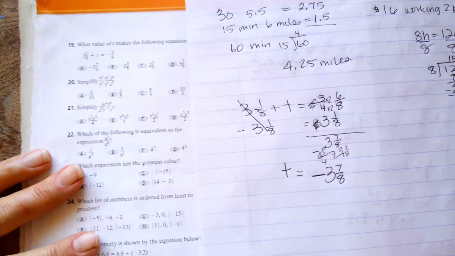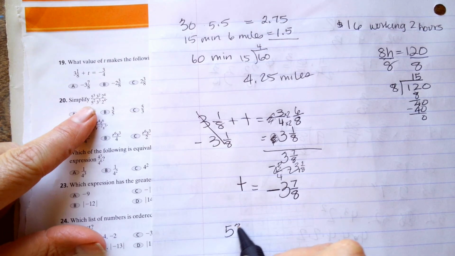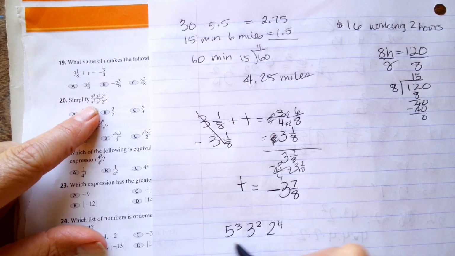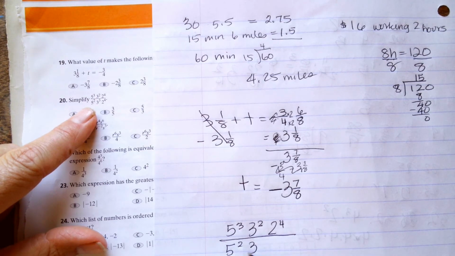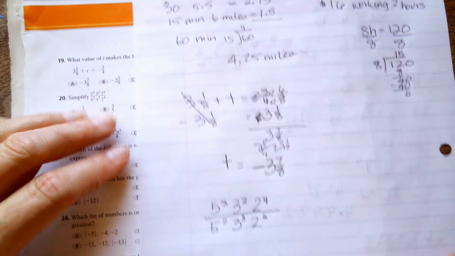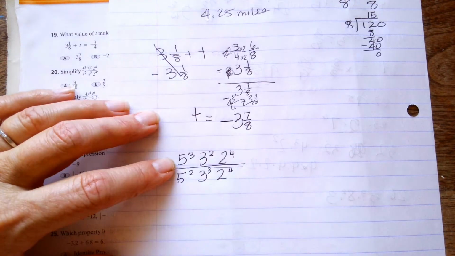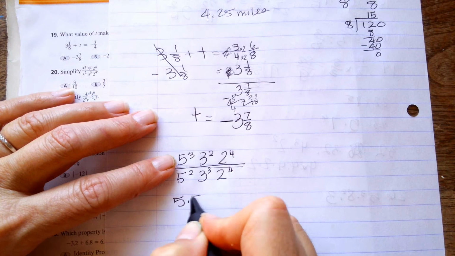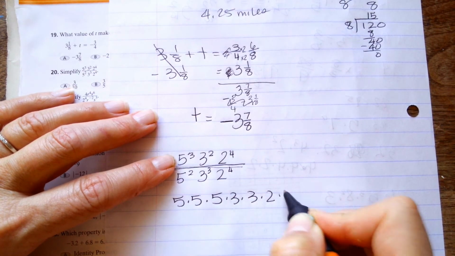All right, my next one looks pretty crazy. So it's going to be 5 to the 3rd power, 3 to the 2nd power, 2 to the 4th power, over 5 to the 2nd power, 3 to the 3rd power, 2 to the 4th power. So because I'm dividing this, that's what this means. As you're starting out, this is a good way to just write it all out like this so that you're very clear about what you're getting rid of and what you're keeping.